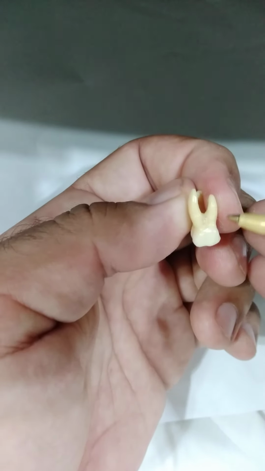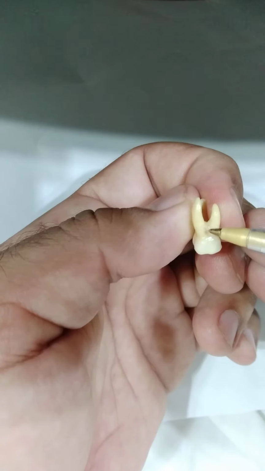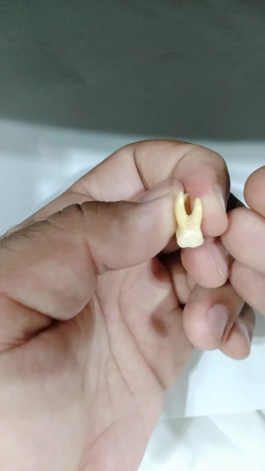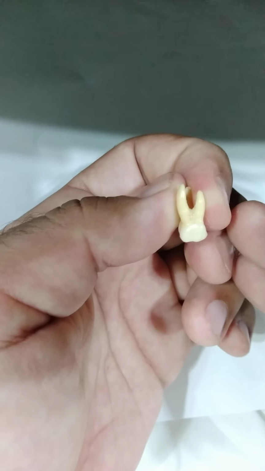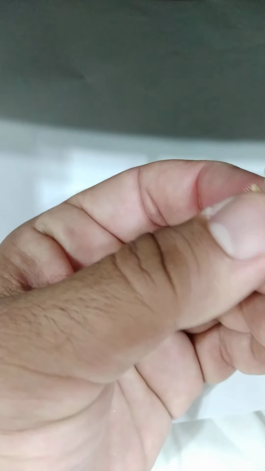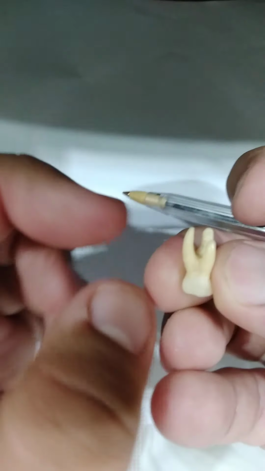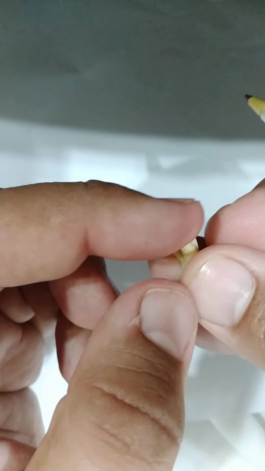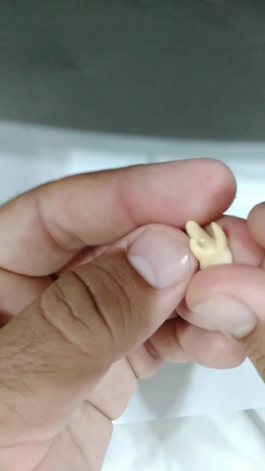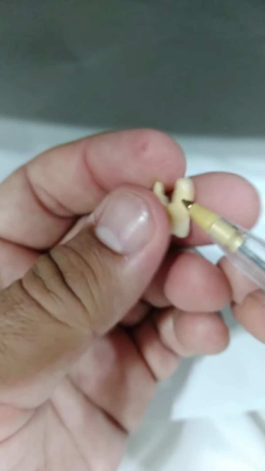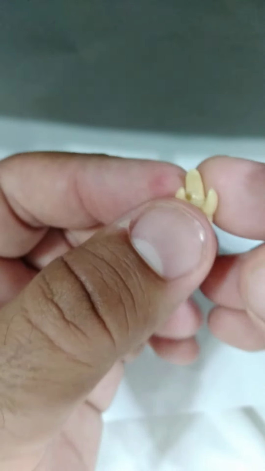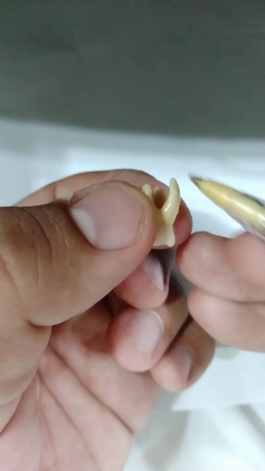There is no root trunk. Root trunk is defined as that portion of root situated between the cervical line and the point of furcation. There are three roots: the mesiobuccal root, the distobuccal root, and the palatal root. The roots are very thin, cylinder roots, thin roots, and more spread or flared. The largest and longest root is this palatal one.